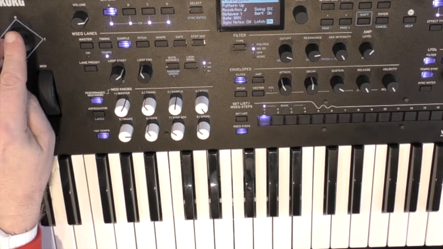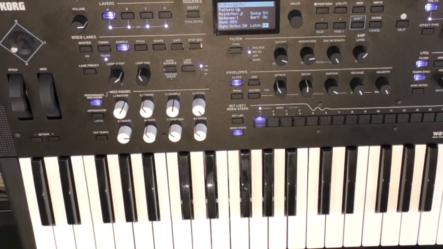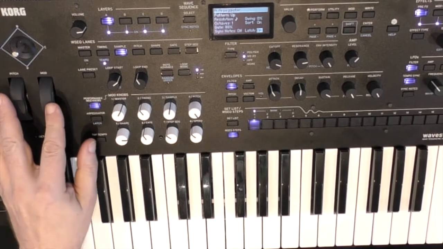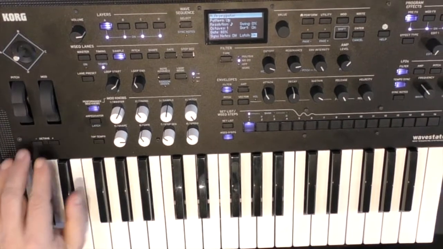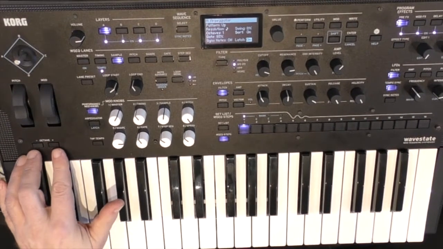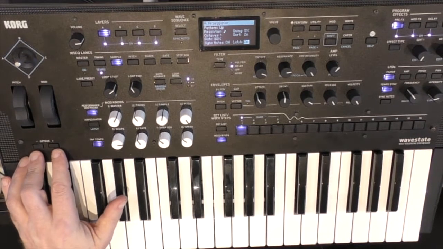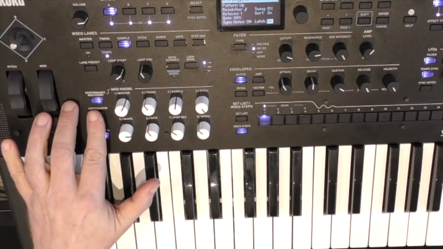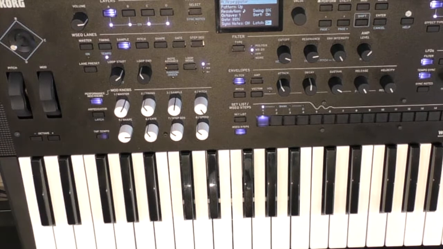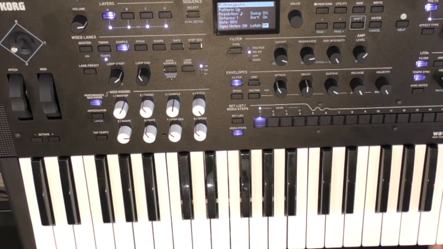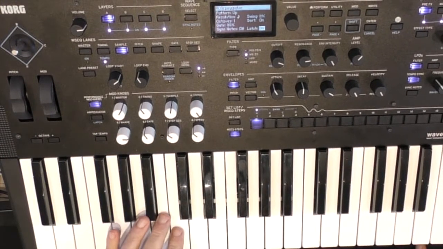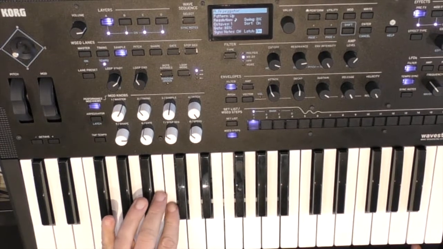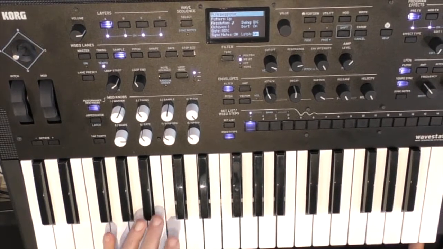Onto the performance controls. The joystick can mix between the 4 wave sequence layers. Pitch bend and modulation are quite conventional, and there's octave up and down to compensate for the short keyboard. And there's an arpeggiator. You may think the Wavestate doesn't need an arpeggiator, but it can add a lot to the sequence patterns. It can also latch on so it plays with your hands off the keyboard.